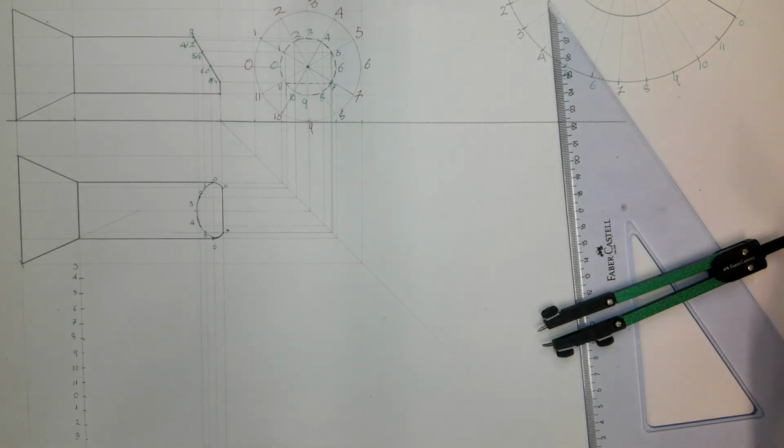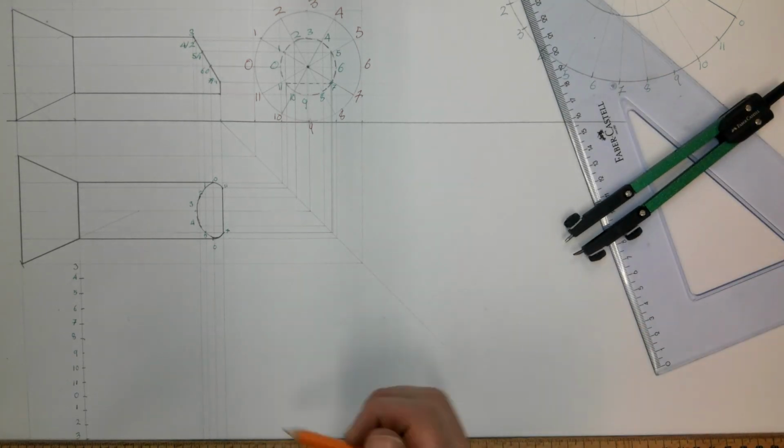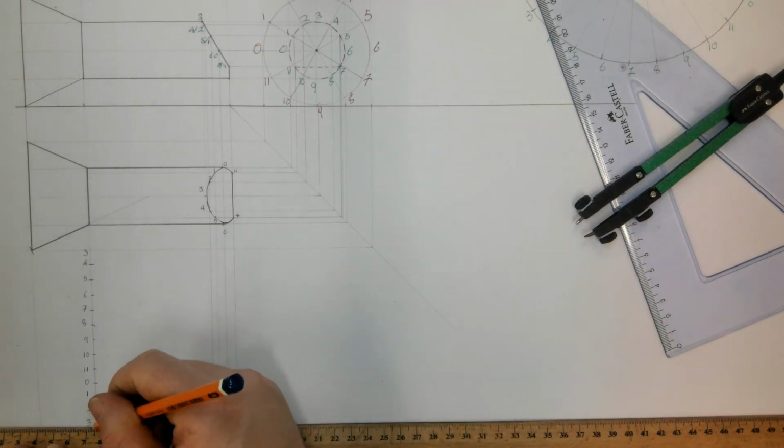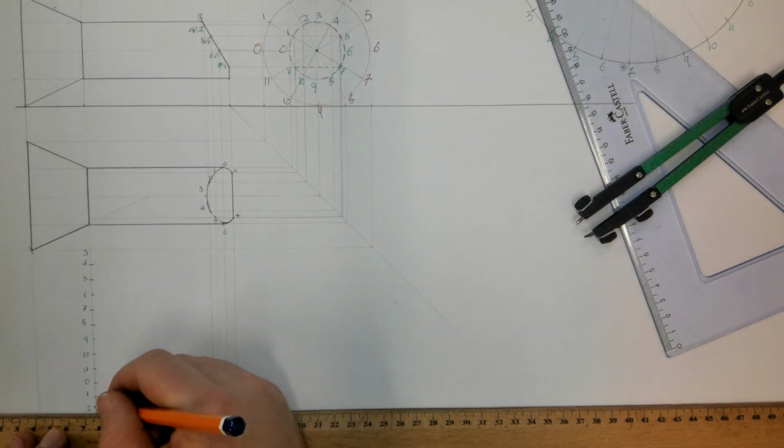Alright, now we're going to bring these. Okay, I'll just move the visualizer down a bit. So we're going to bring these lightly across.